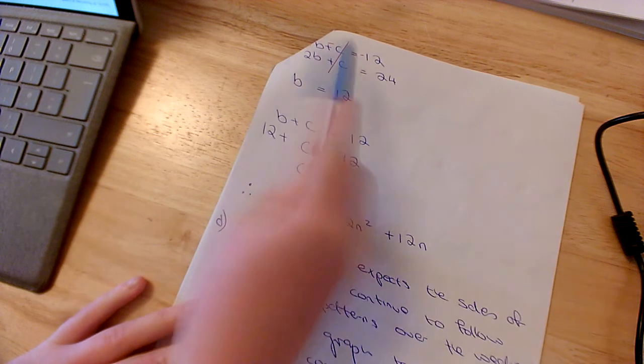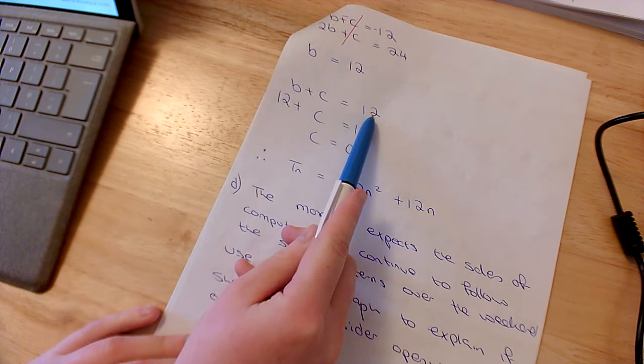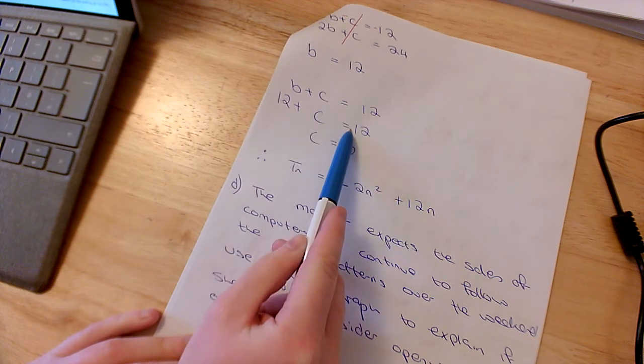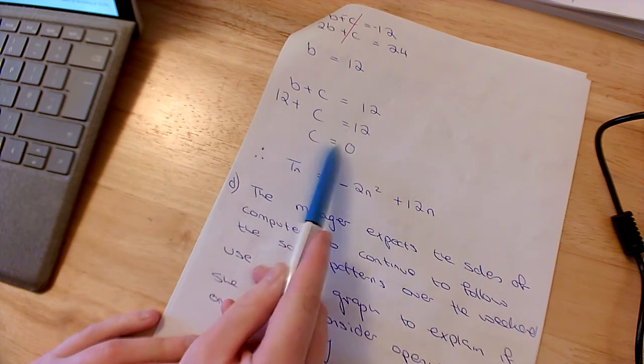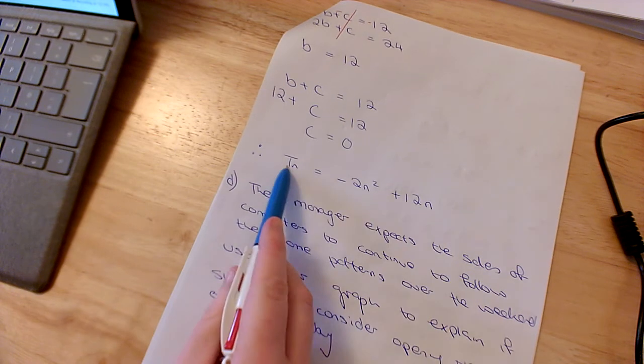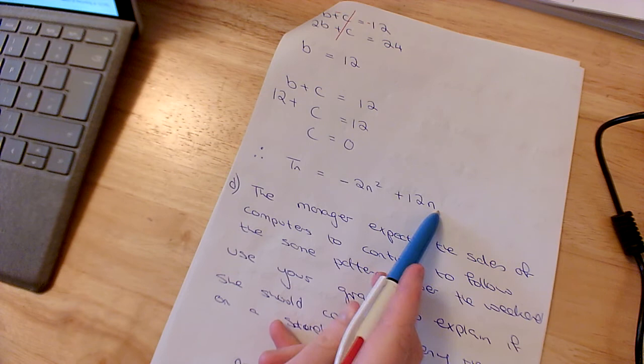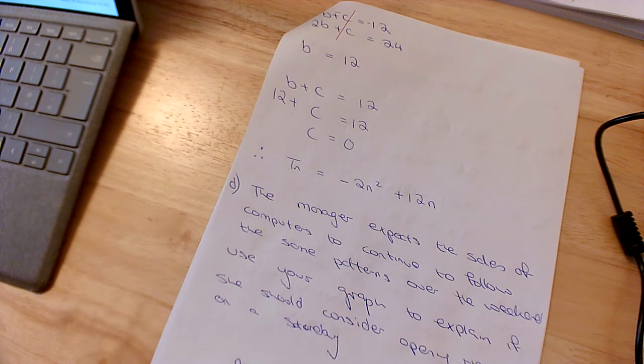So now I sub it back into any one of the lines. Doesn't matter which one you choose. So I have b plus c is equal to 12. So I have 12 plus c is equal to 12. So basically c is equal to 0, because if I bring this over, it becomes minus 12. So then my general form, t of n, is equal to minus 2n squared plus 12n. There's no plus c to add on, okay?